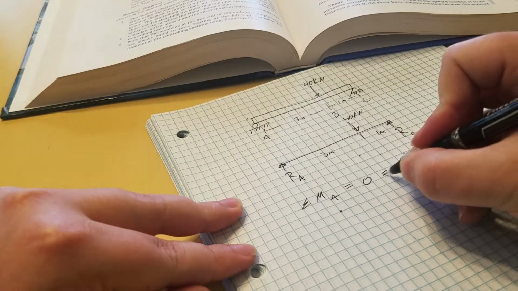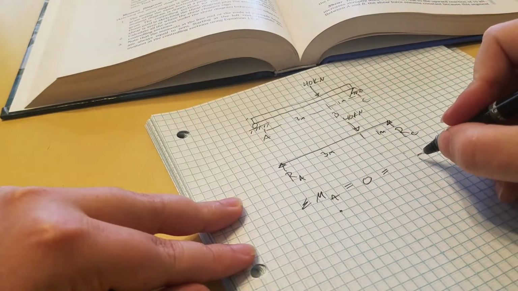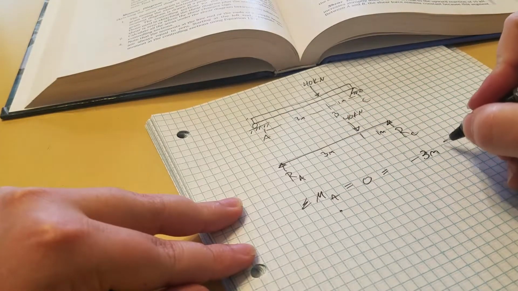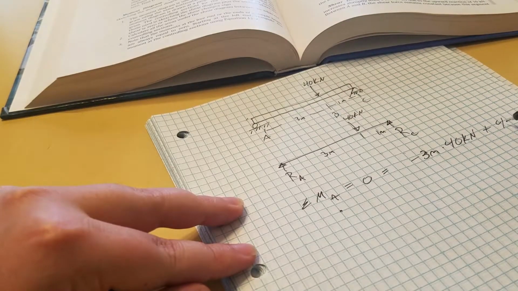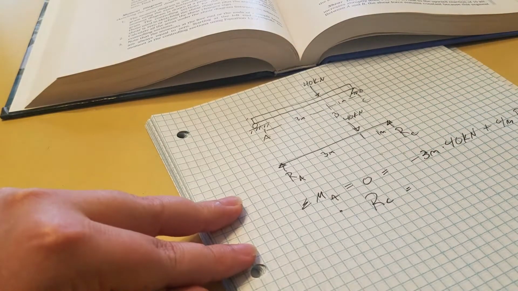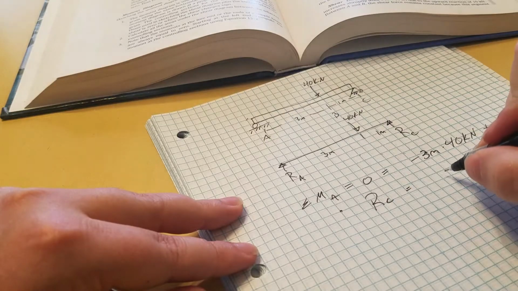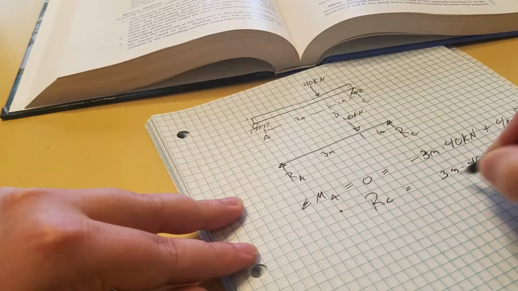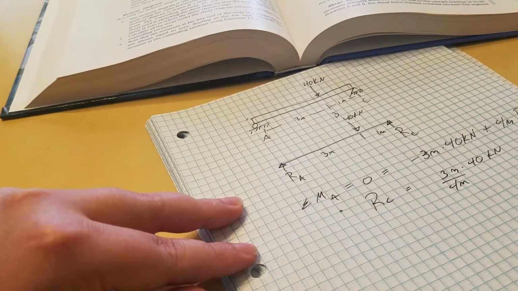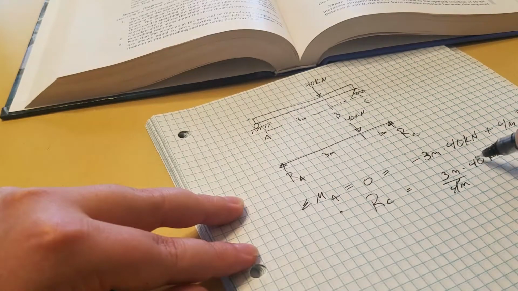And I can prove that with my moments. Let's take it about A. So this is going to be negative 3 times 40 kilonewton, plus 4 meters times reaction C. Reaction C is going to be 3 times 40 over 4, so it's going to be 30.